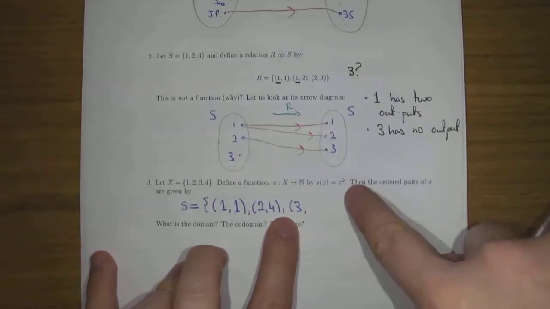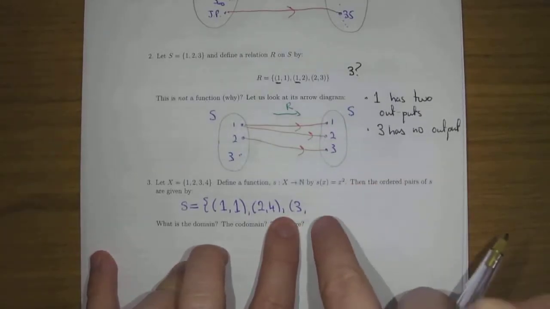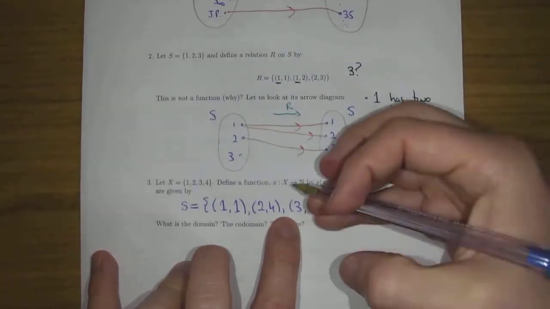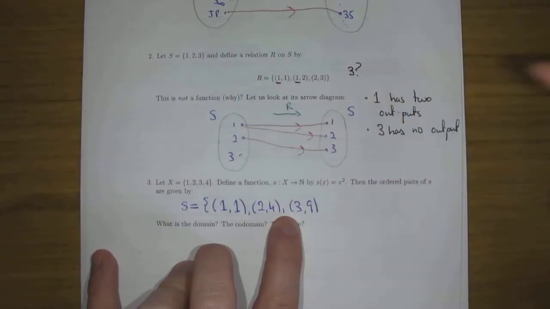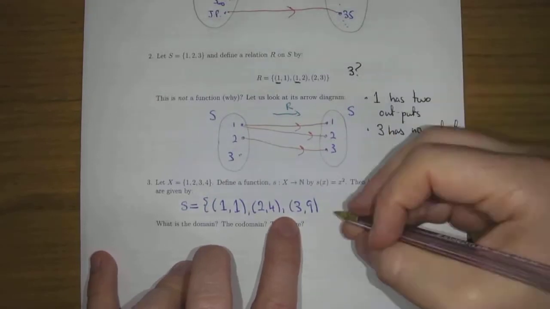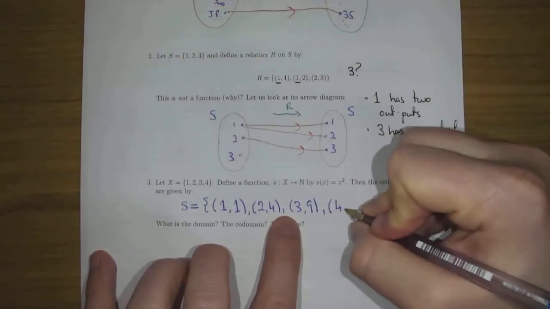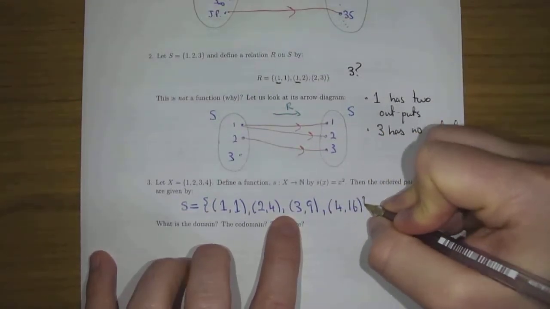And the thing about a formula is if you put in 3, you'll always get out 3 squared, which is 9. You can't get out 1 and 2. So that's in a sense why a formula is a good example of a function. And finally, put in 4 and we get out 16.